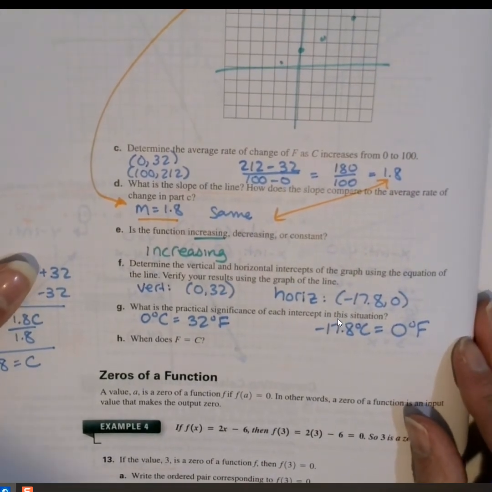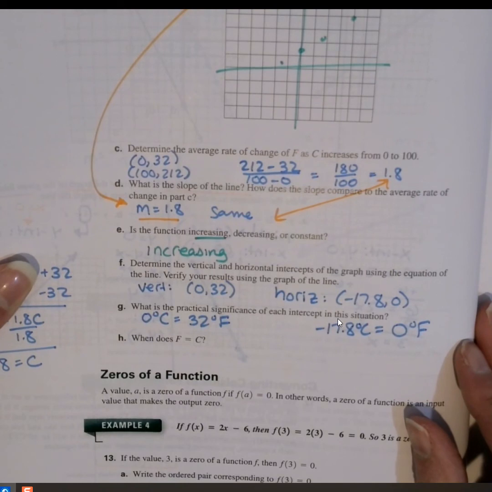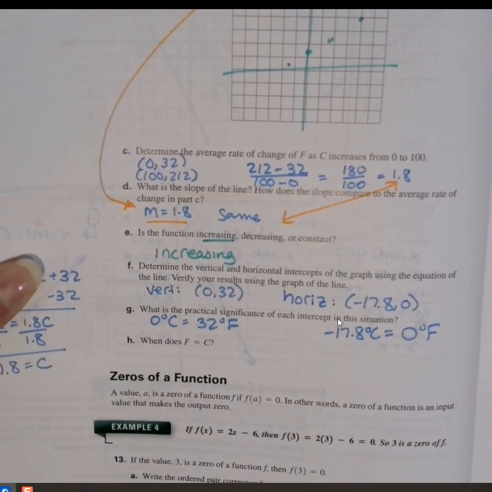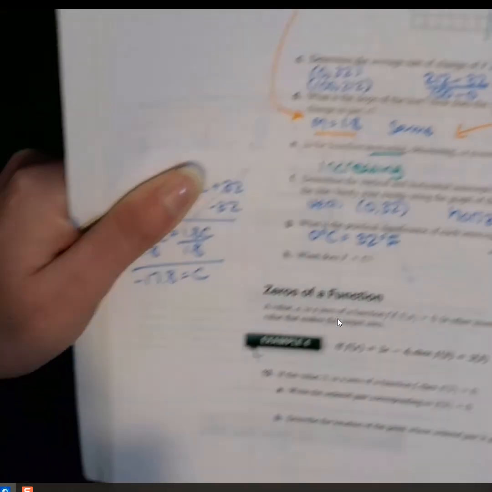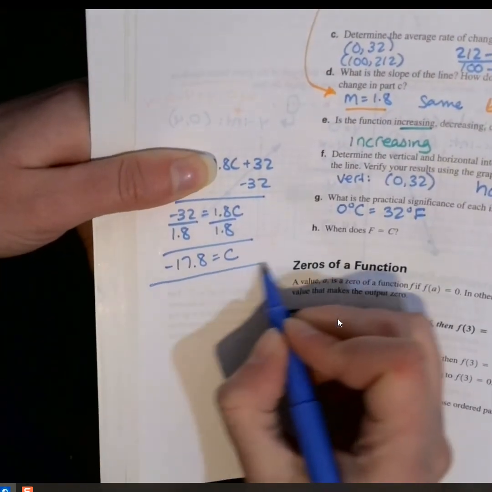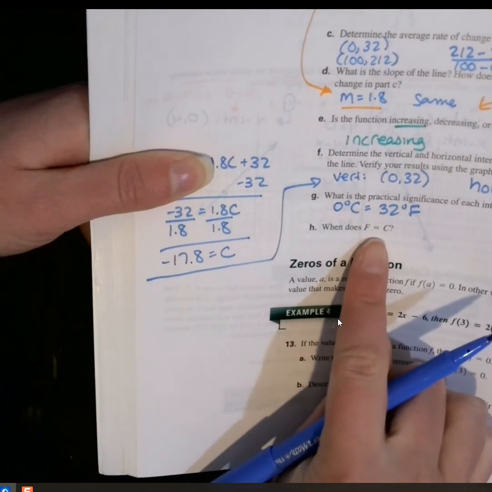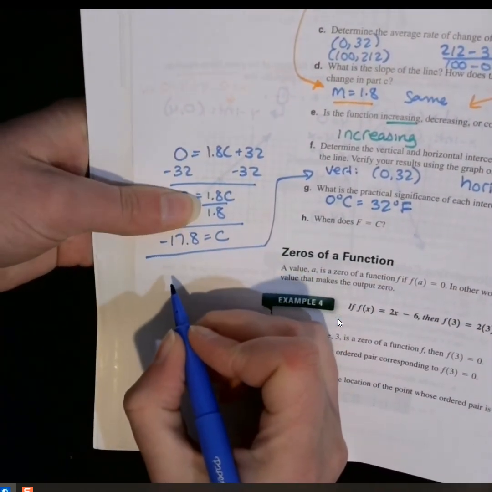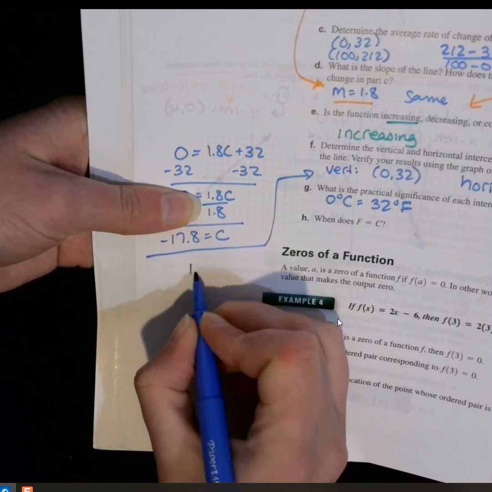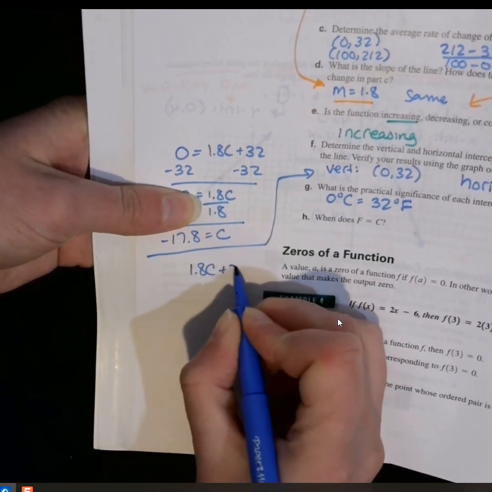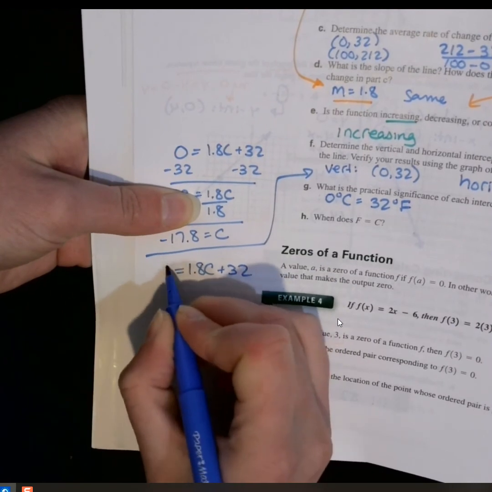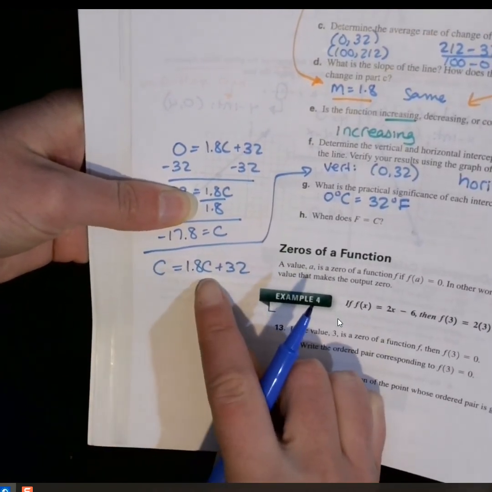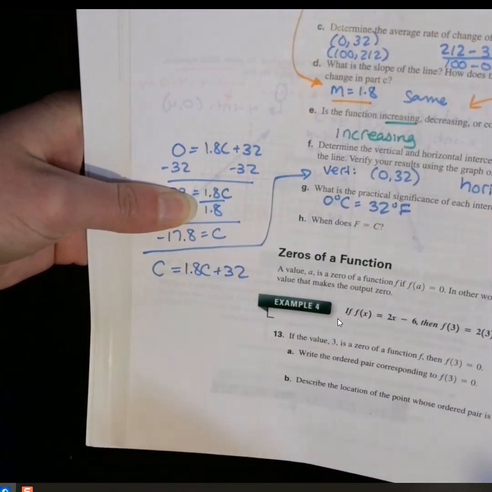When does F equal C? I don't know yet. Okay, so I'm going to use my margin again. I just don't have enough space to write over here. So, my margin for when F equals C. So in the equation, F equals 1.8 C plus 32. Instead of F, I'm going to plug in C. So I have F and C being equal, being the same letter. It doesn't actually matter what letter. I could make them both Fs or both Cs.